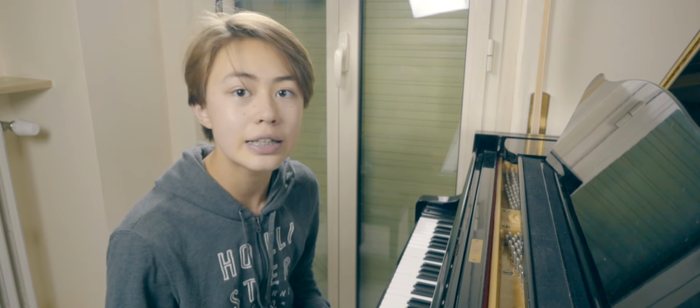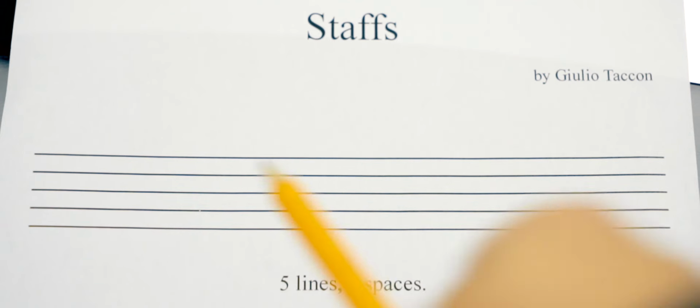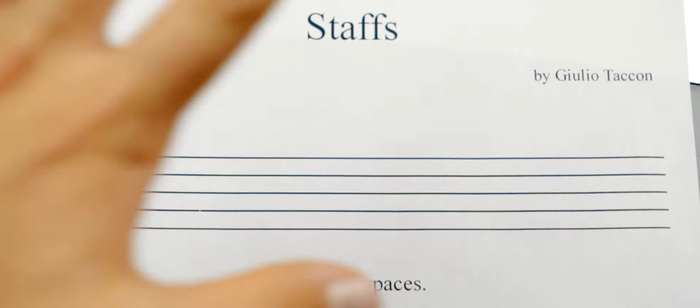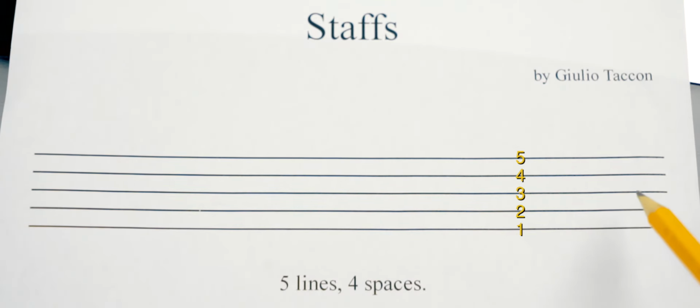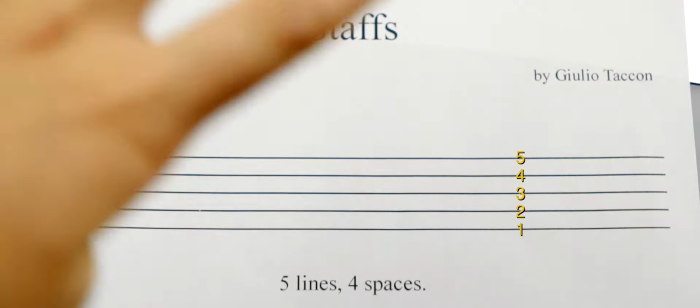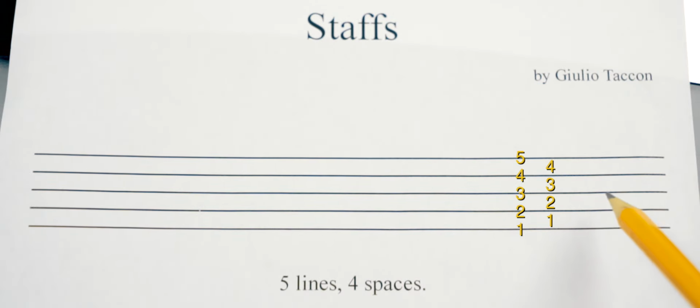But how do you write these notes on paper? That's where music sheets come in handy. Here we have a staff. It has 5 lines, 1, 2, 3, 4, 5, and 4 spaces, 1, 2, 3, 4. And you can write notes on those lines and in those spaces.